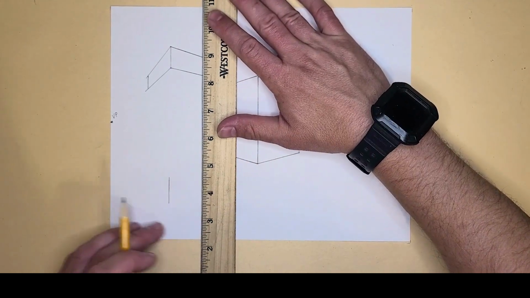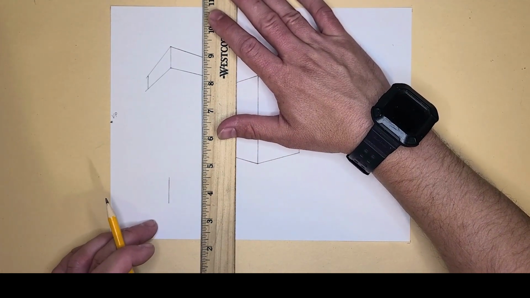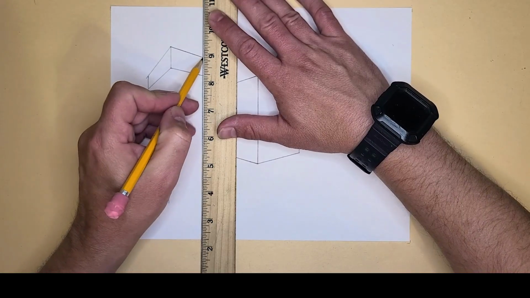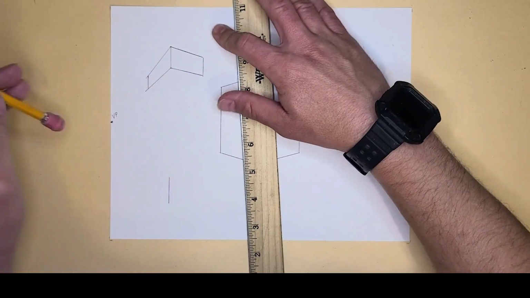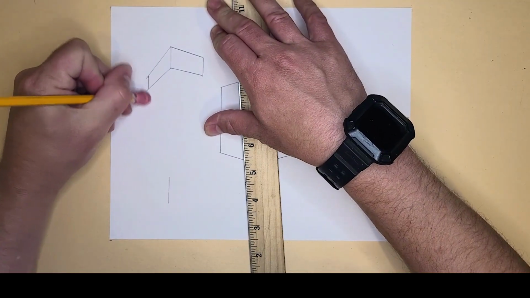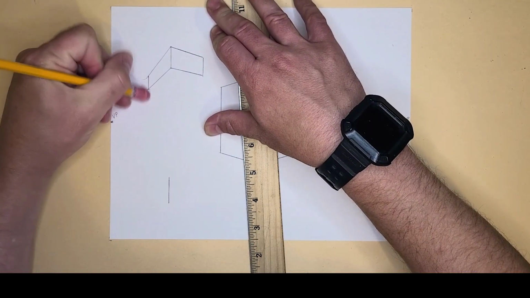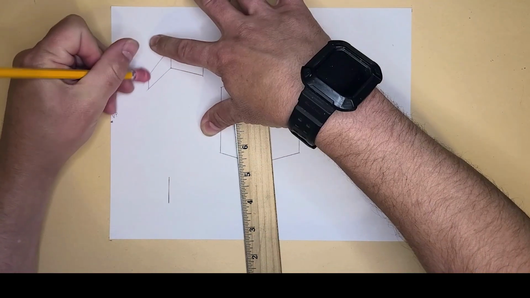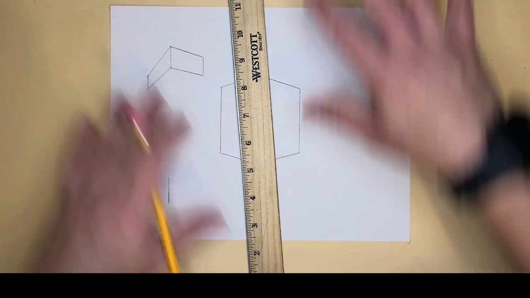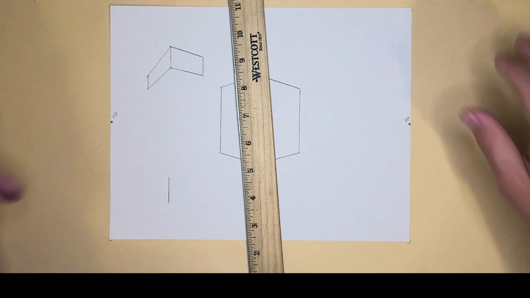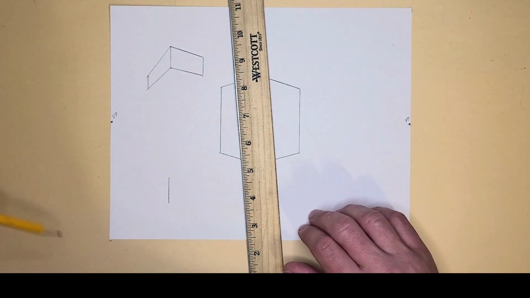So rotate your ruler, and for that matter, rotate your paper in any direction that is useful for you. I can't really rotate my paper when I'm working on a video demo because it's not very pleasant for the viewer to see the paper going in weird directions. But when you're working on your paper, feel free to rotate it in different directions, rotate your ruler however works for you. That's totally fine.